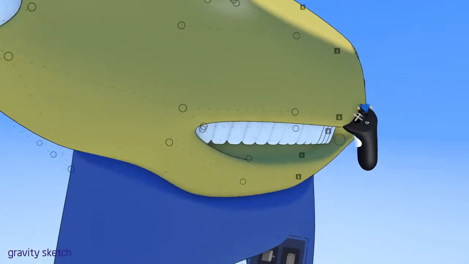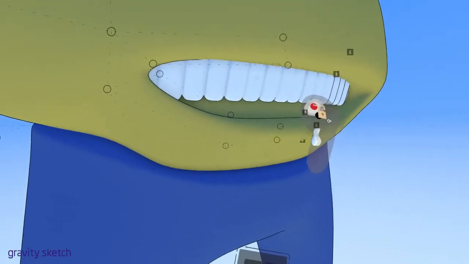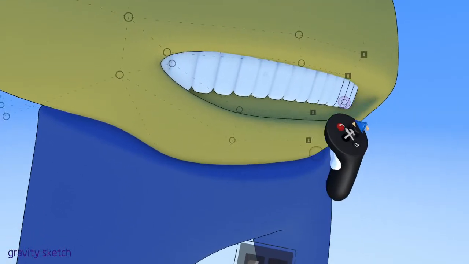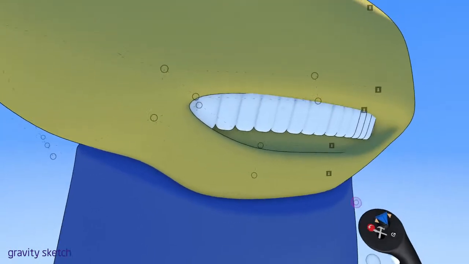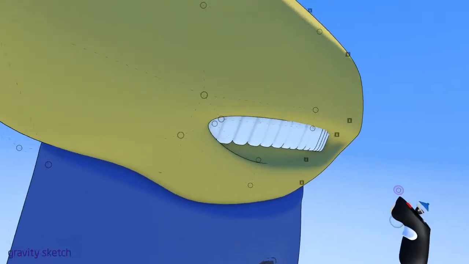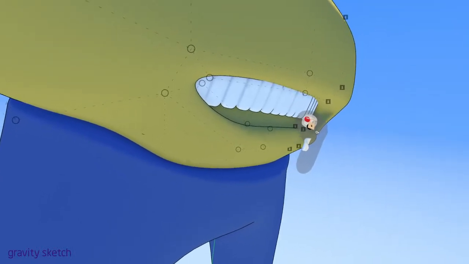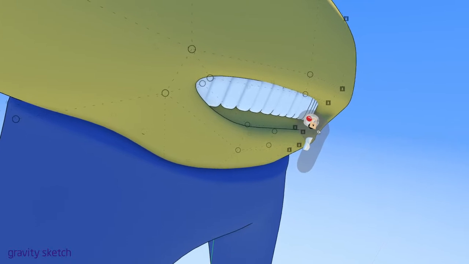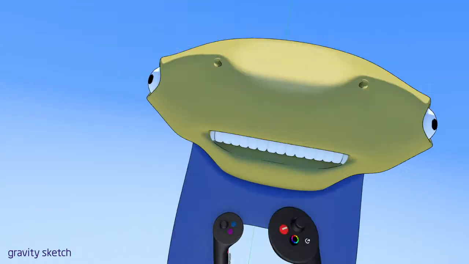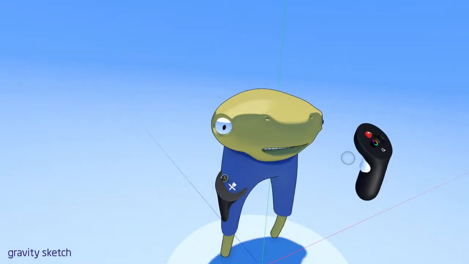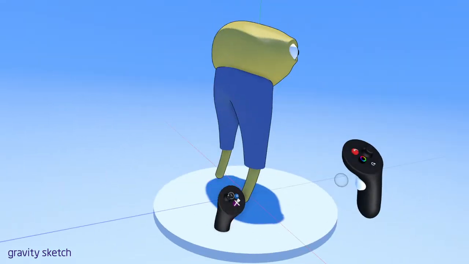Maybe we can do something here with the lip to make it pop out a bit more. So basically what I did here is, rather than add an entire new row of edit points or anything like that, just grab the face here, press the pointer finger trigger, and shrink down this so that the lip protrudes a little bit like that. All right, that looks pretty good.